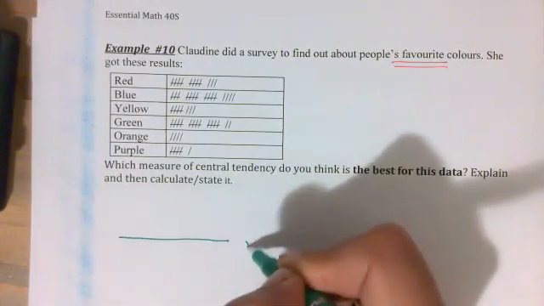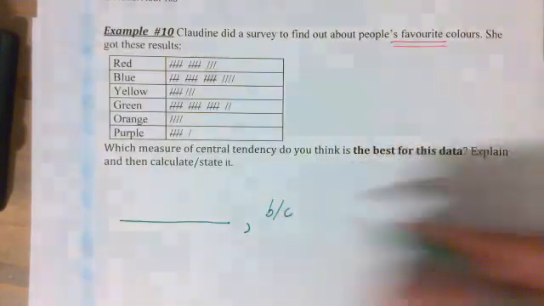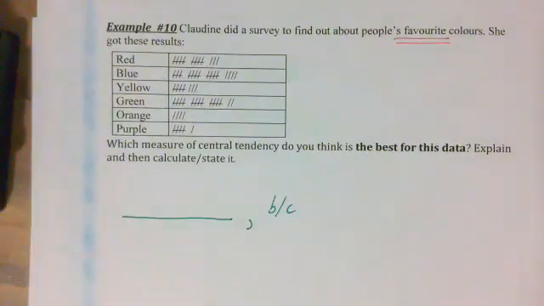So write it in chat. Do you think it's the mean, or just mention which one? Do you think it's the median, weighted mean, mode?